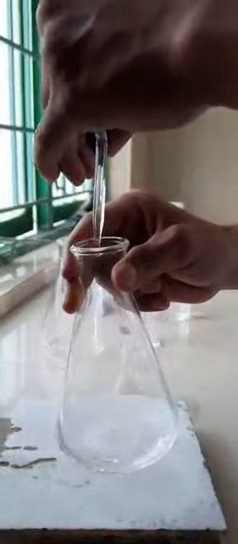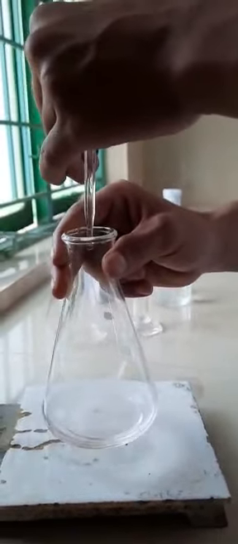Still light pink is there. One more drop. Yes, so from colorless, the pale pink has turned to colorless.